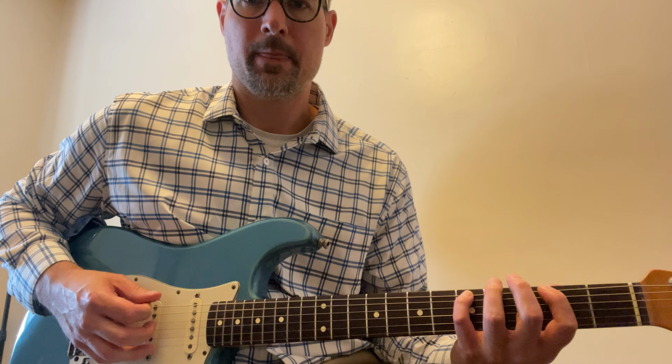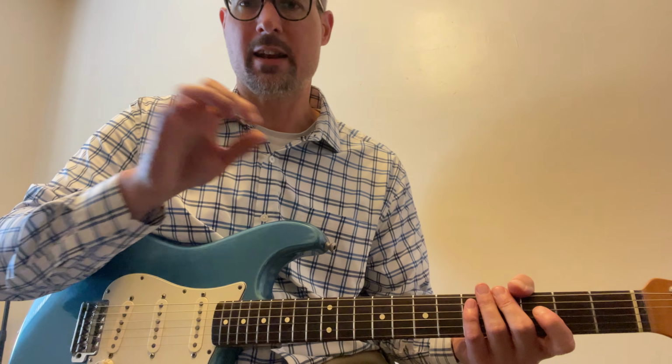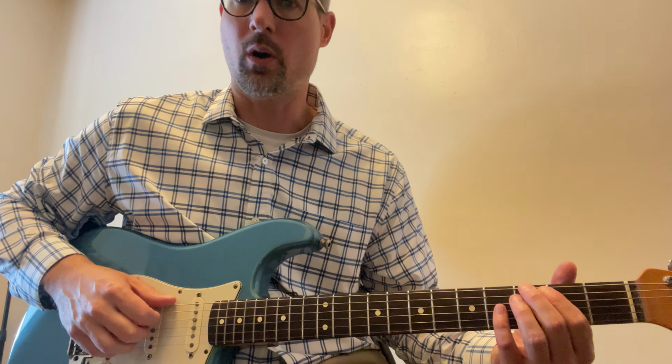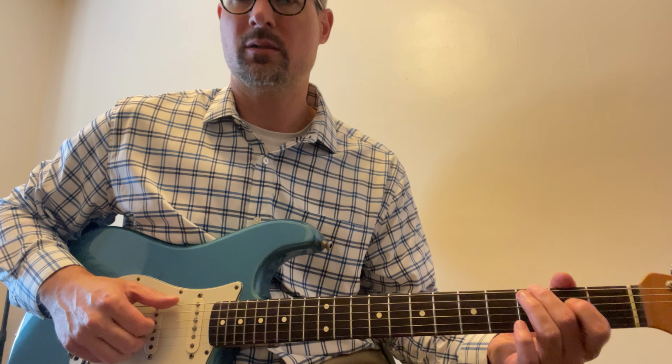Now, I know it gets a little confusing when you see a 9 in a chord. Really, that's just a 2. So don't get confused if you see a 9 in there, or an 11, that's just a 4, or a 13 is just a 6.